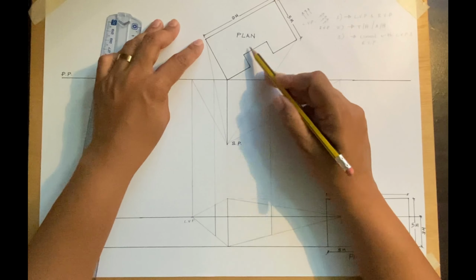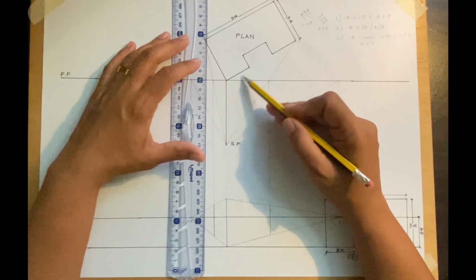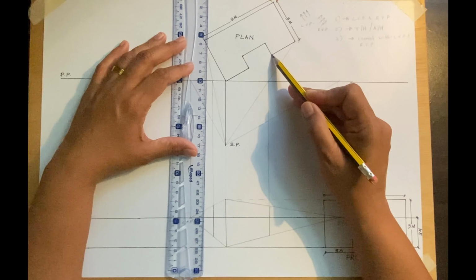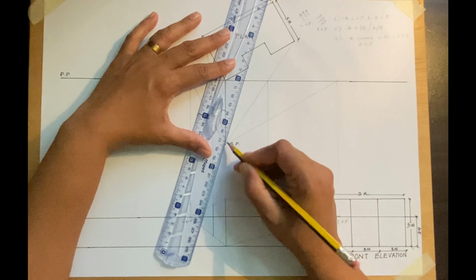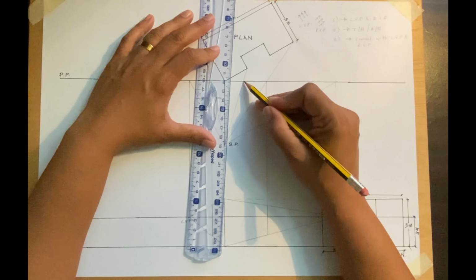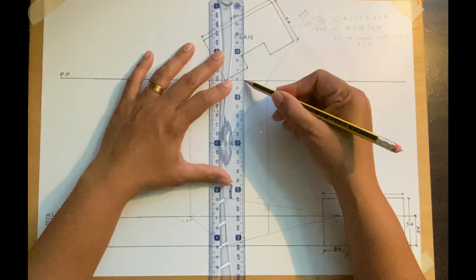Now we have to go for this part. I'll finalize first this one, then I'll go for this. I'll draw a line from the station point to that point. When it intersects with the picture plane, I'll bring it straight down.